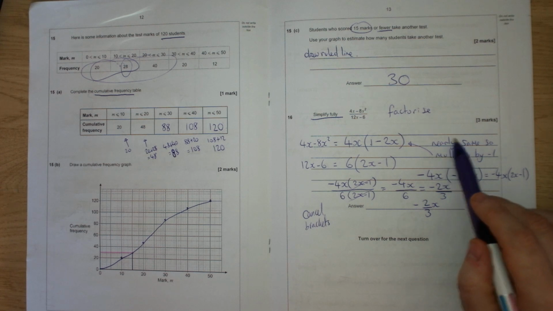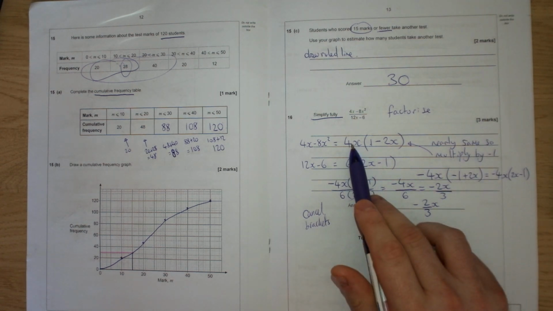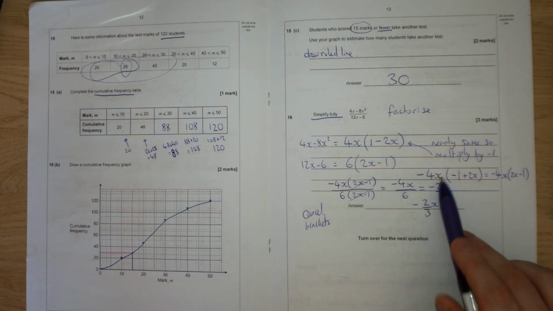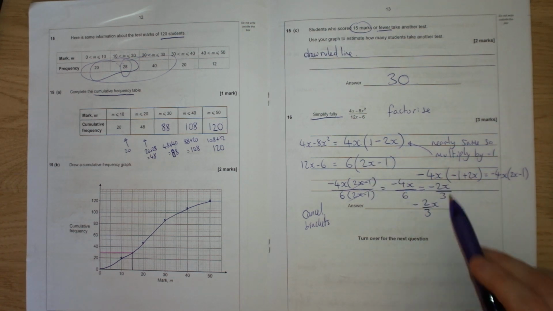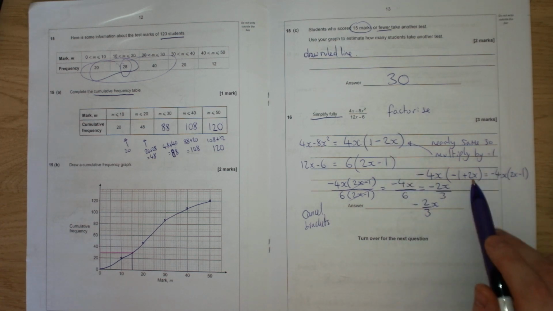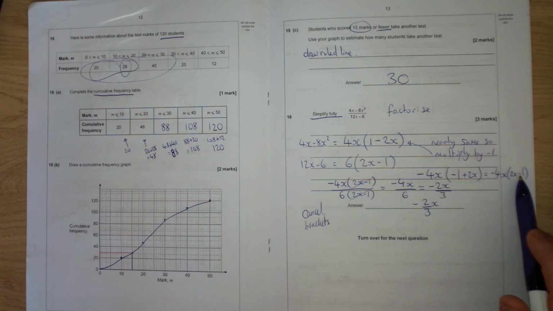What I can do though, if I multiply everything by minus 1 here, so 4x times minus 1 is minus 4x, minus 1 times by 1 is minus 1, and then minus 2x times minus 1 is plus 2x. Just flip that around to make it easier. So I've got minus 4x, 2x, minus 1.